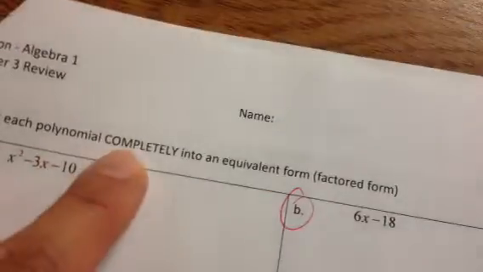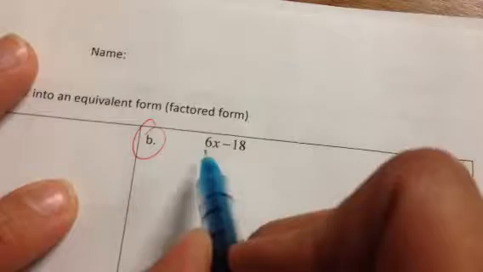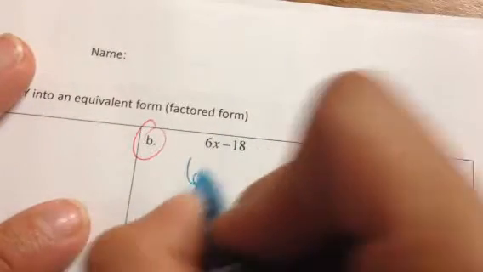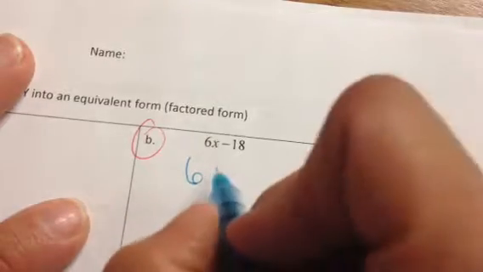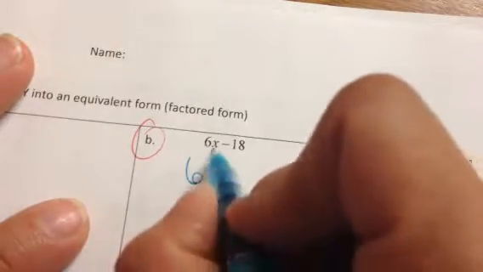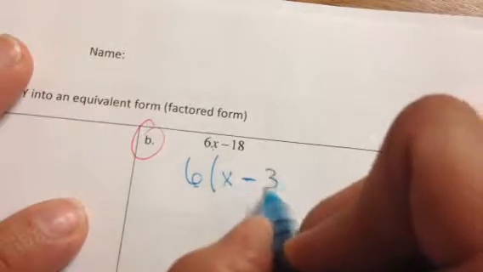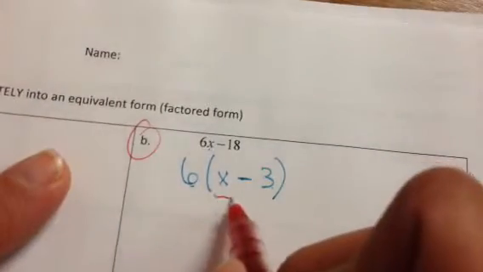Let's go to problem 7. We are going to do some factoring. So the first step of all factoring, it does say completely, so my flip book says I should do a GCF. So when I look here, what's the biggest number that goes into 6 and 18? That's a 6. I look to see if I can take an x out of both of those, and I can't. So 6 times what gives me that? That's an x. And 6 times what gives me 18? That's a 3.